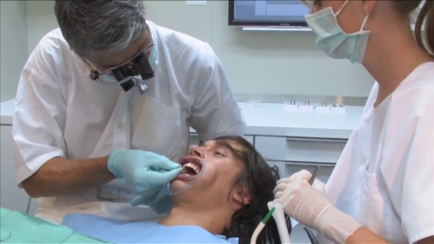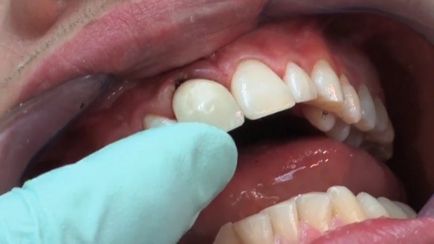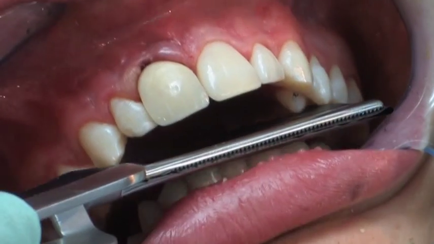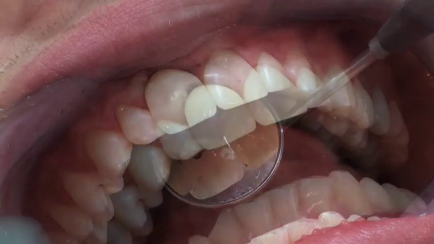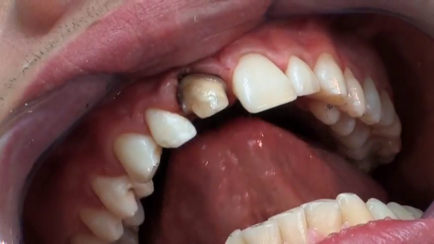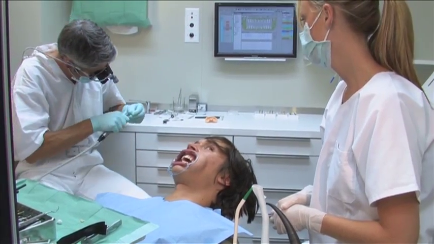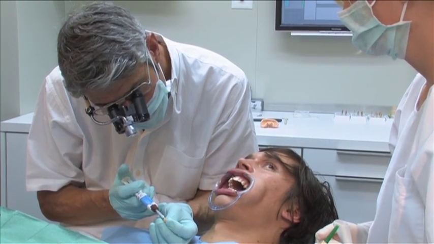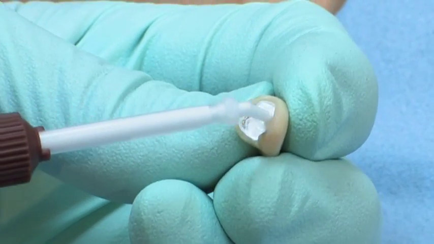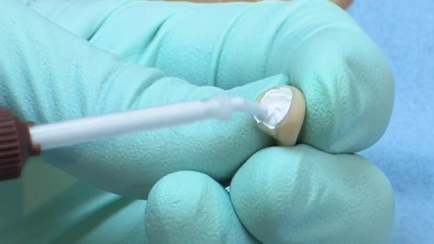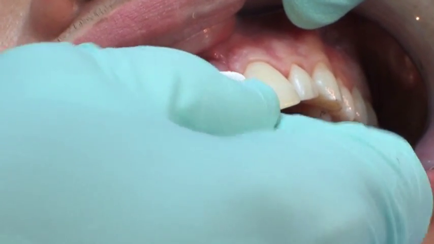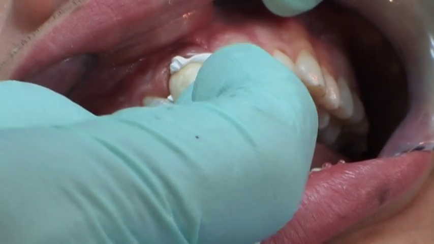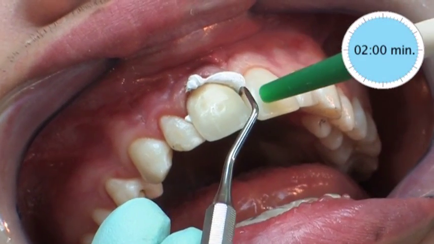The inhibition layer is removed using alcohol. Excess material is removed afterwards using rotary instrumentation. The occlusion is checked and all unnecessary contact points are removed completely. The completed provisional crown is cemented using Temposil 2, a radiopaque temporary cement based on an addition reaction silicone. After a short setting time, excess material is removed.